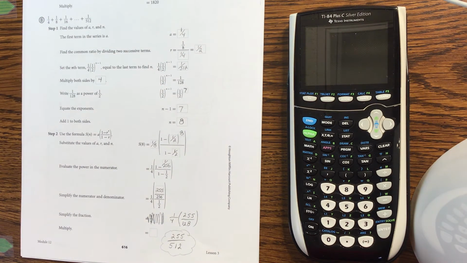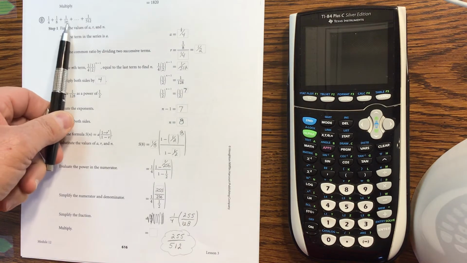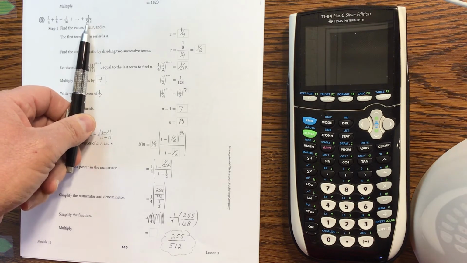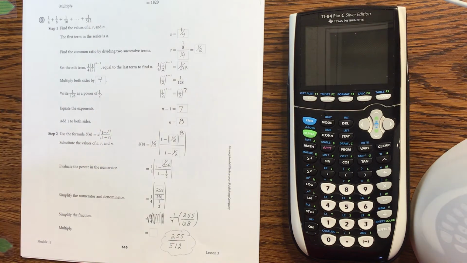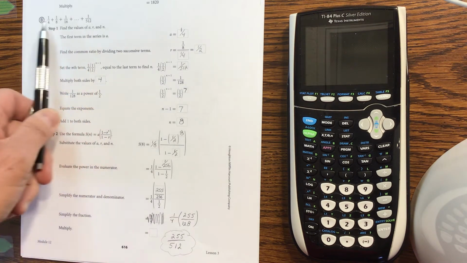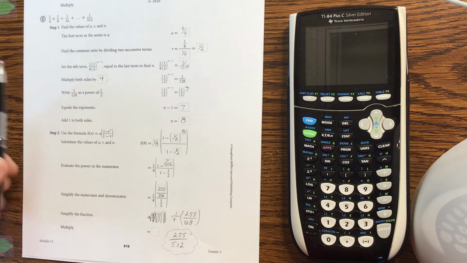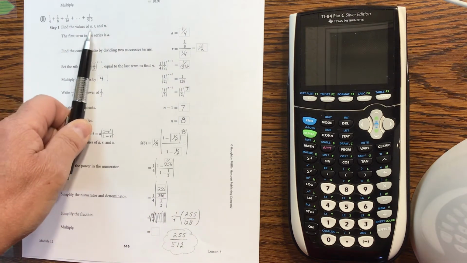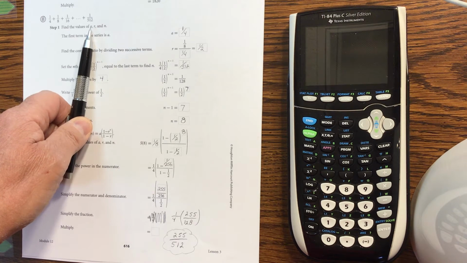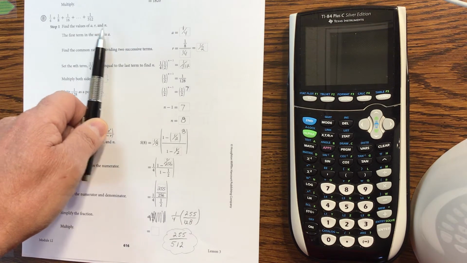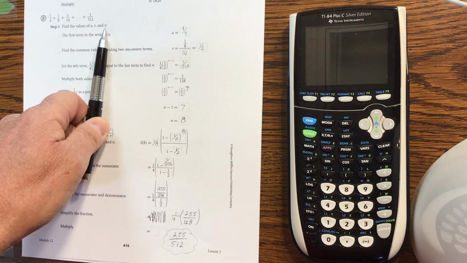Here is our sequence. We got 1/4, 1/8, 1/16, all the way up to 1 over 512. Okay, and we want to add up this many terms. Well, at the beginning, we need to know what our first term is. We need to know what the common ratio is, and we need to determine how many terms we have.